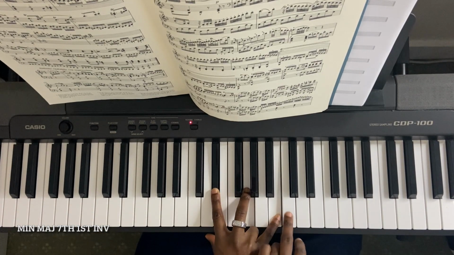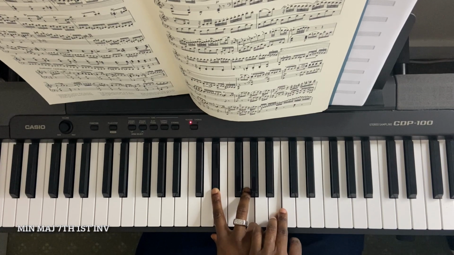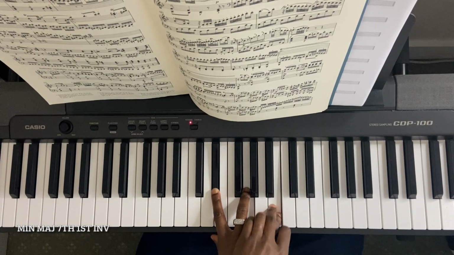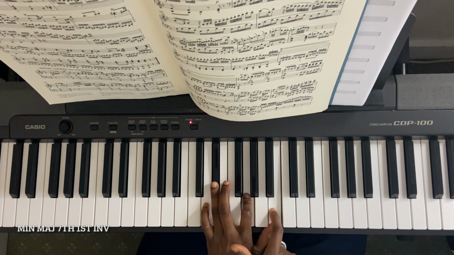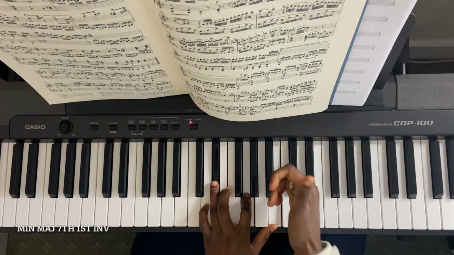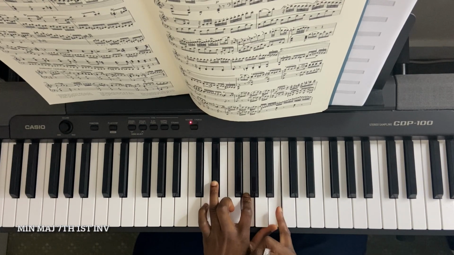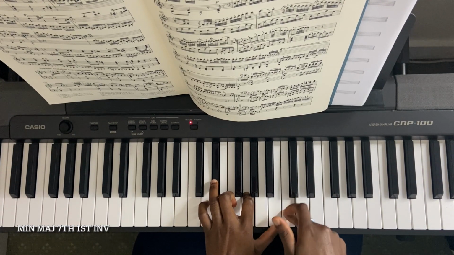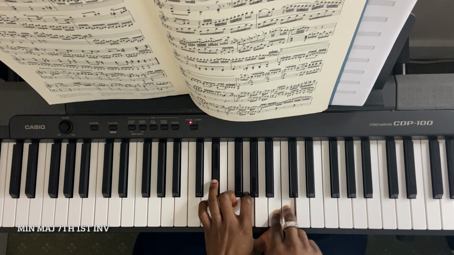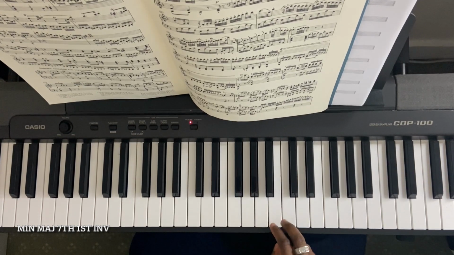And all I'm doing is adding a minor second note on top of the top note of the augmented triad, which is B, okay? So I'm just adding that C to it. And the interval between B and C, right, is a minor second. This right here.